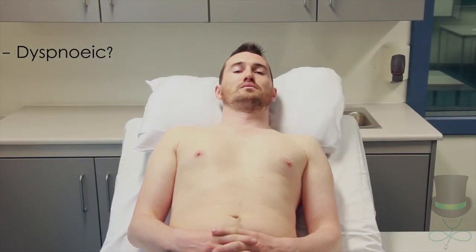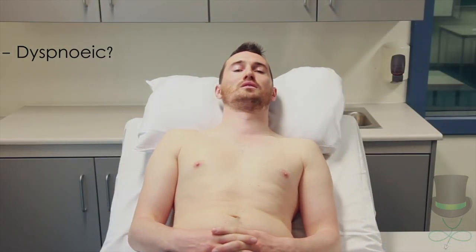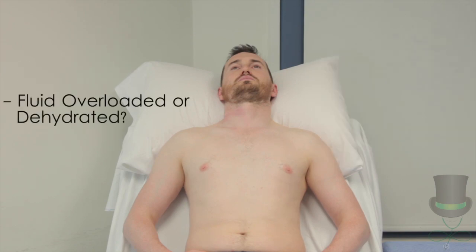An incentive spirometer is often given to post-operative surgical patients to encourage deep breathing where such breathing can be painful. Comment on whether the patient is overweight, cachectic, fluid overloaded or dehydrated.